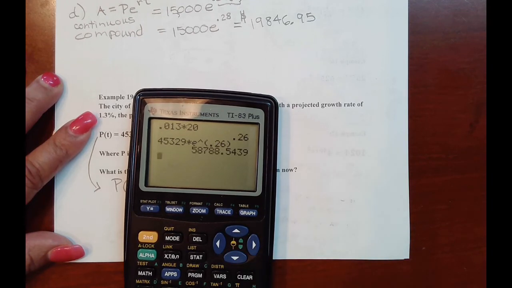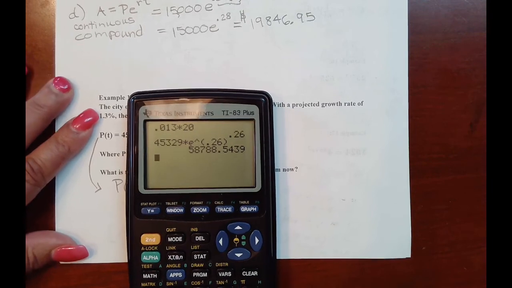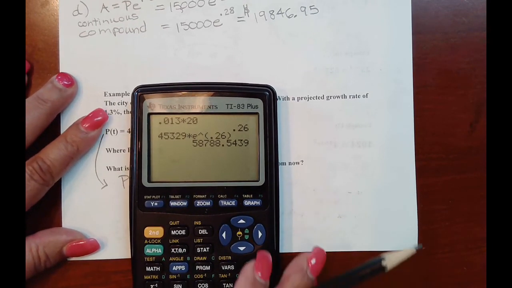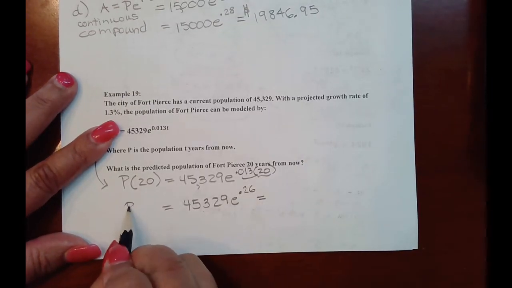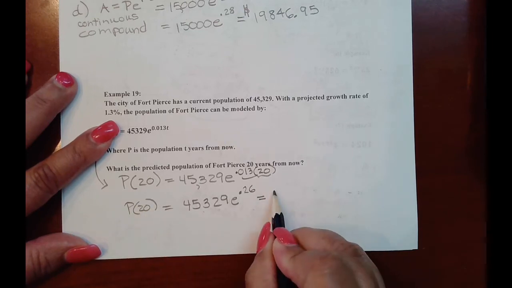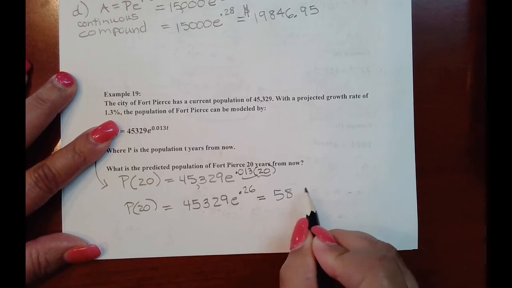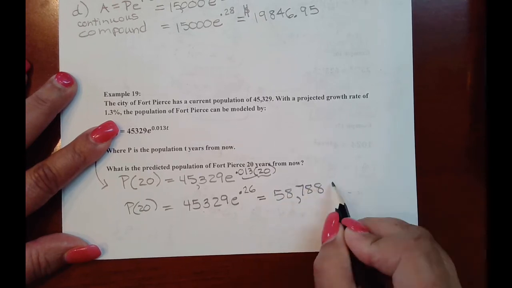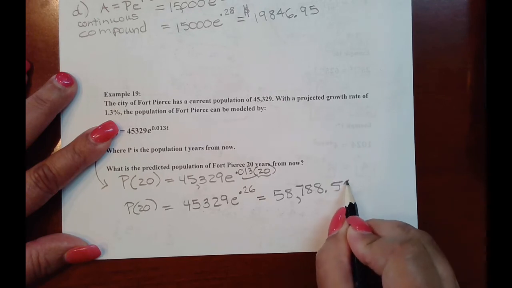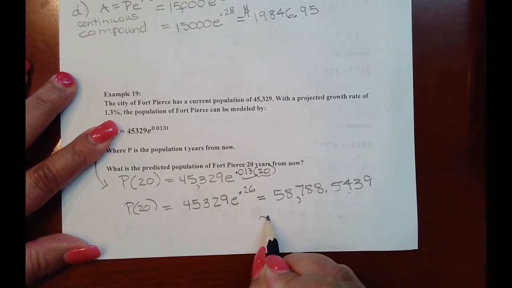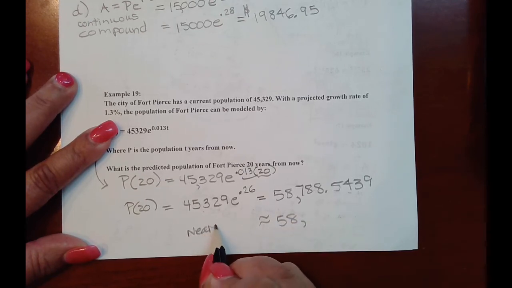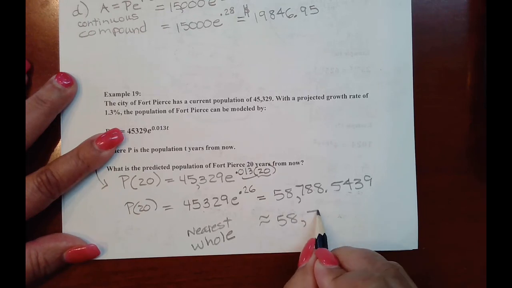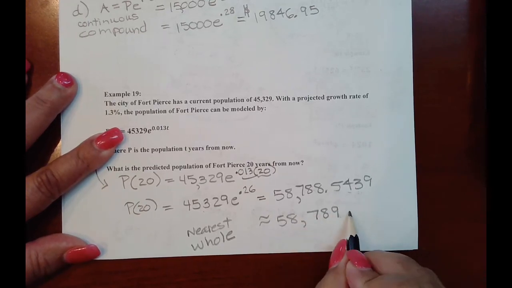Close that. And why don't we give the answer as is, and then we'll also give it rounded to the nearest whole number. So this is the exact answer: 58,788.5439. And if we round it to the nearest whole number, it would be 58,789 people.